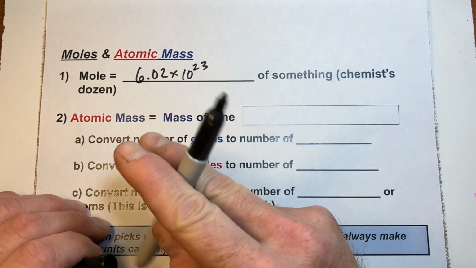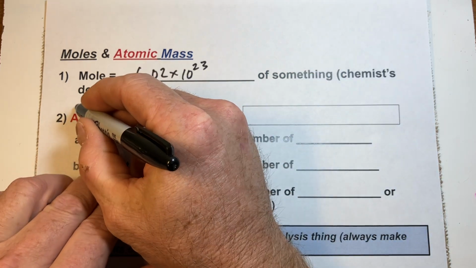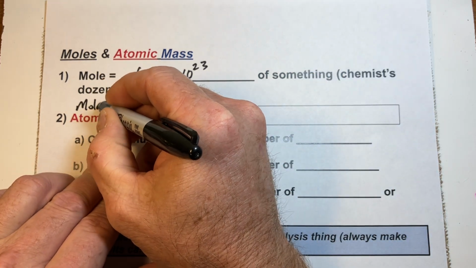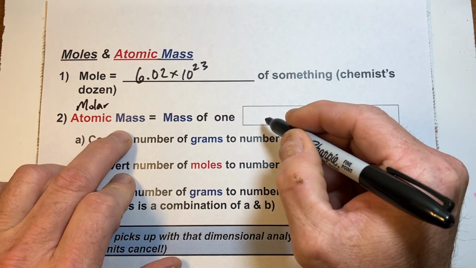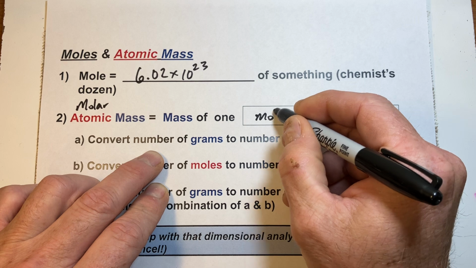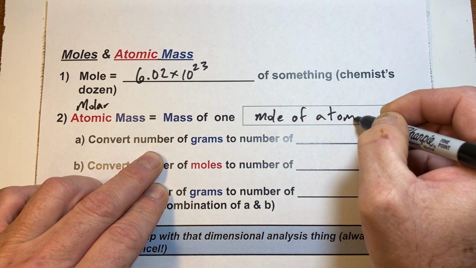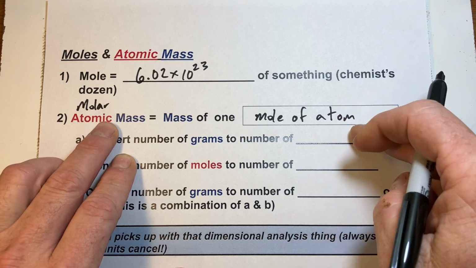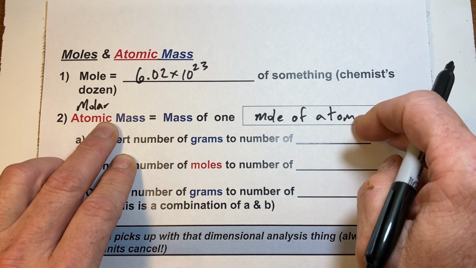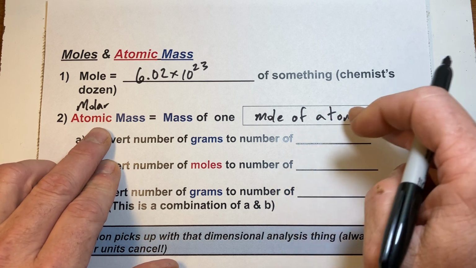So we can say, using that number, that the atomic mass, or sometimes you'll see this referred to as the molar mass, is the mass of one mole of that atom, or in terms of molar mass, that compound. So again, we can say mole of anything. If we're saying atomic mass, we'll say atom.